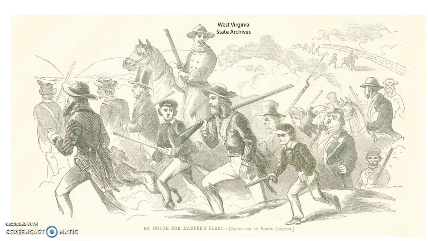Arms had actually already been dispersed to local slaves. They had about 150 raiders who held the town hostage, but then two companies of local militiamen arrived. After refusing to surrender, Brown ended up losing two of his sons. He lost eight more men, five were captured, and a handful actually only escaped with their lives out of this.